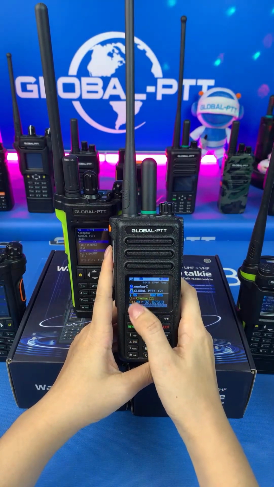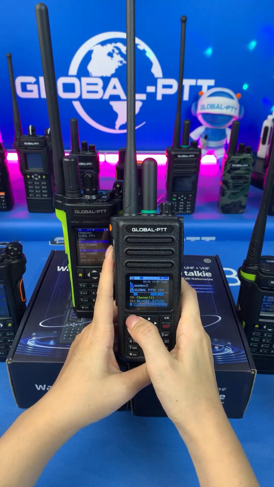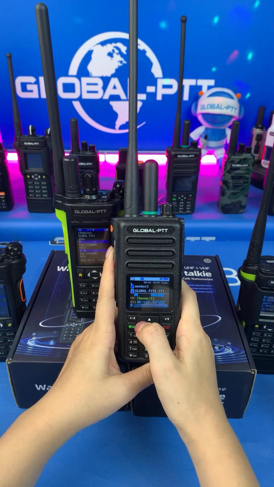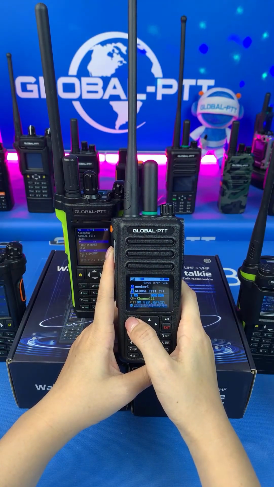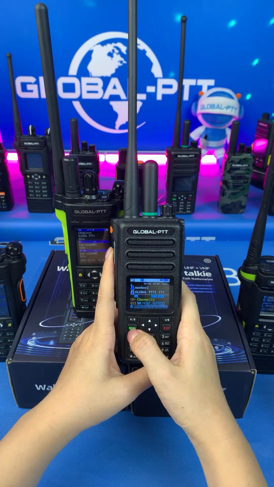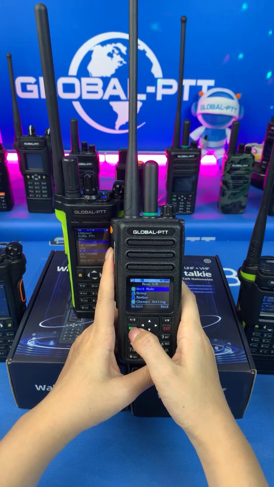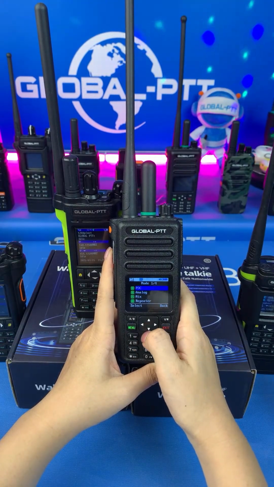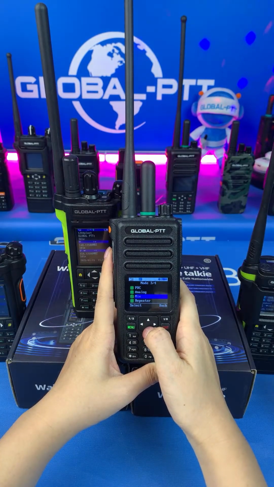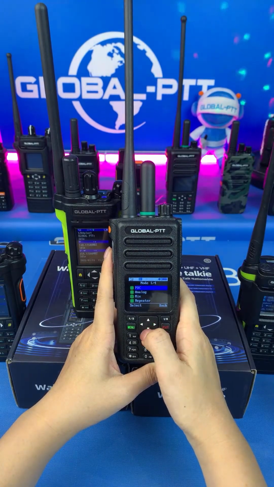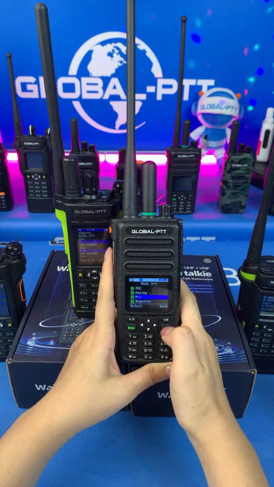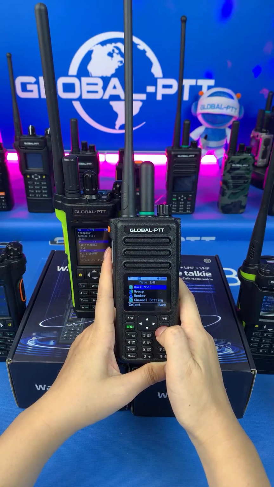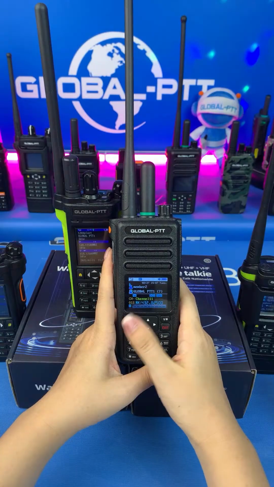Press A and B. You can see here there's a small triangle. It goes down, it comes up. The up is global PTT. The down is UHF analog. And we can also choose work mode here: POC mode, analog mode, mix mode, repeater mode. This is the working mode. And you can also connect to a ham radio repeater. Just use this walkie-talkie to connect to a ham radio repeater.